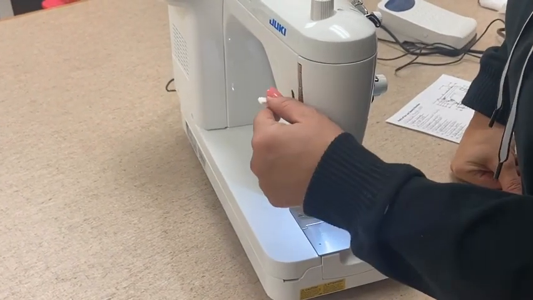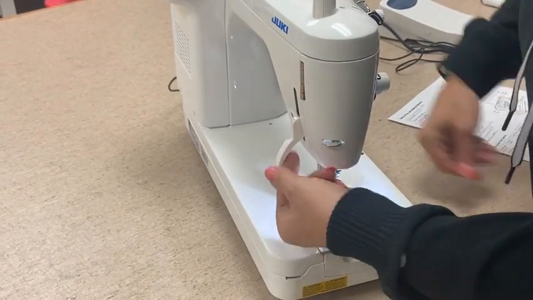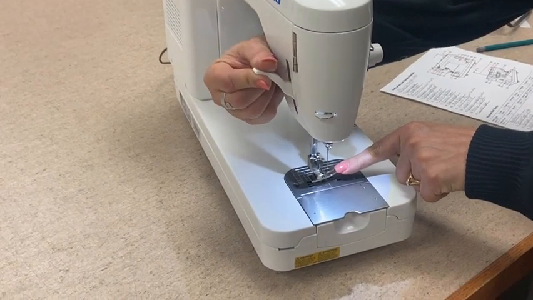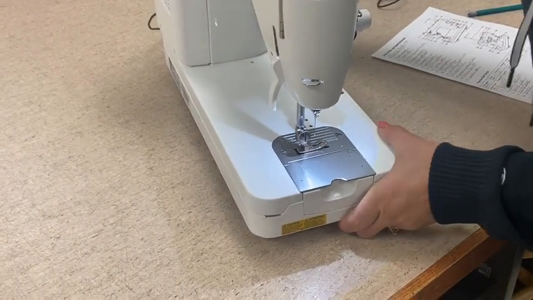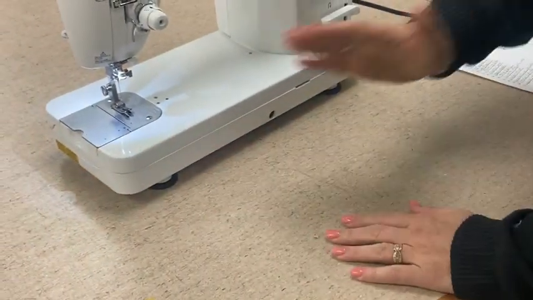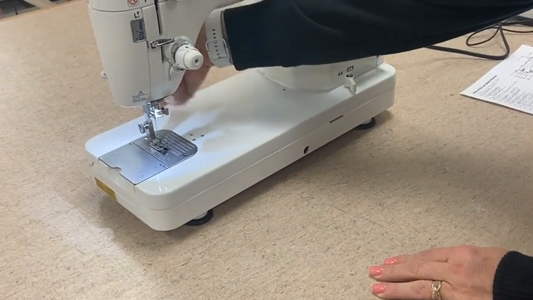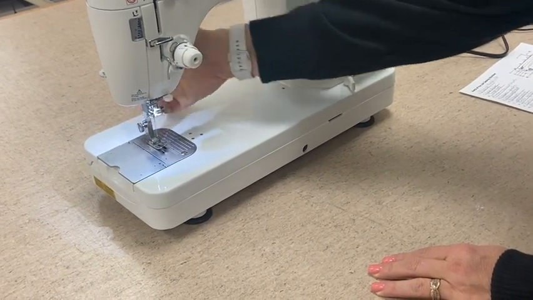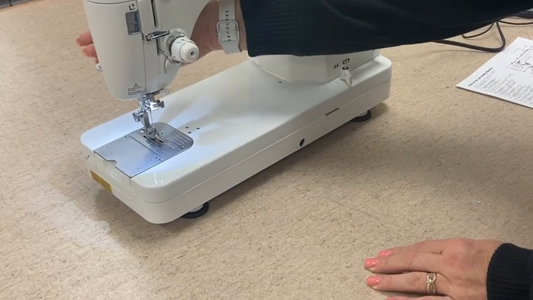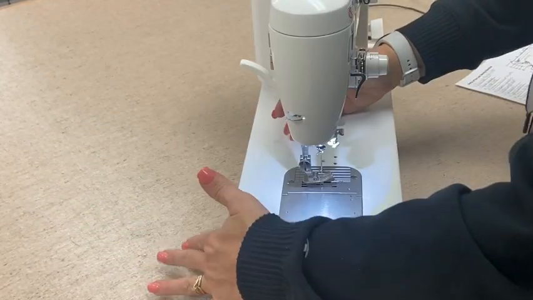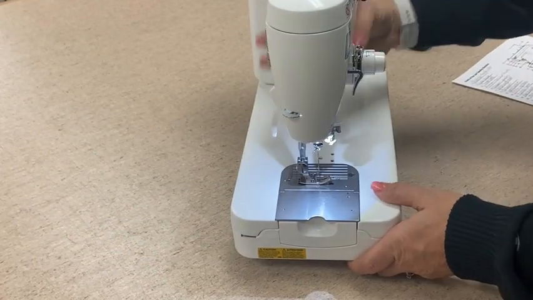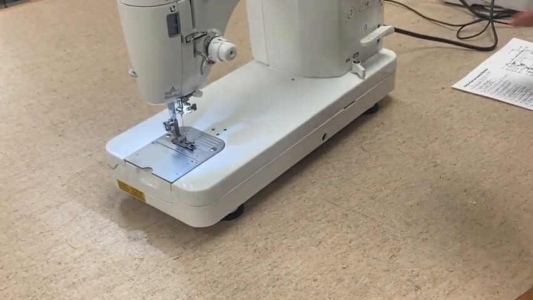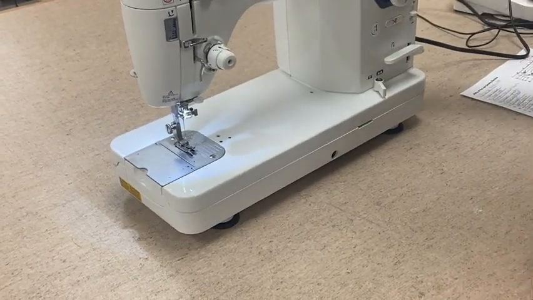26 is your presser foot lifter. Okay, this is just going to raise and lower your presser foot. As you're sitting at the machine, you'll just take your hand through here and raise and lower. The one thing that we want to let you know is that please don't just slam it down. If you can raise and lower it gently, it just eases up on the wear of the machines.